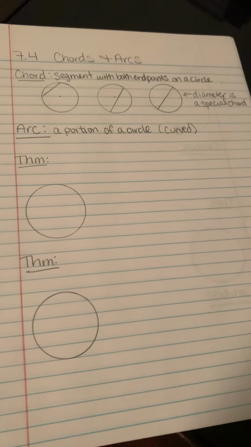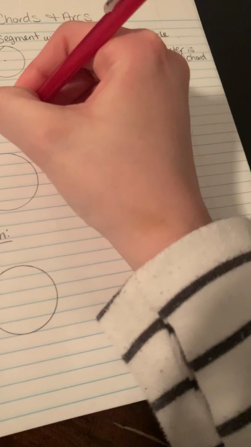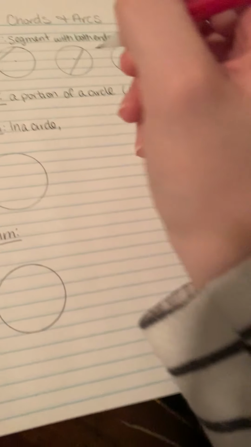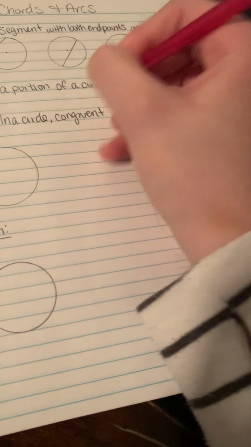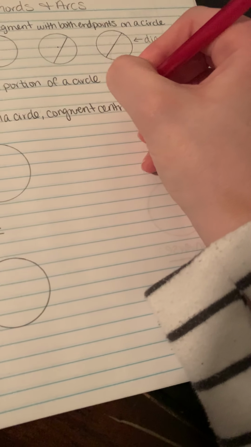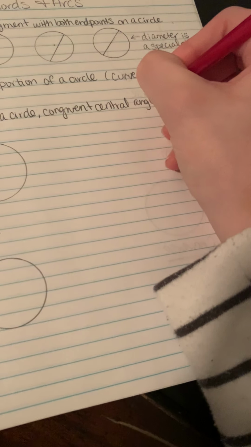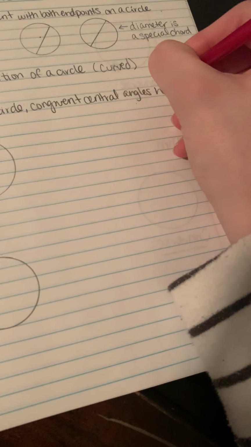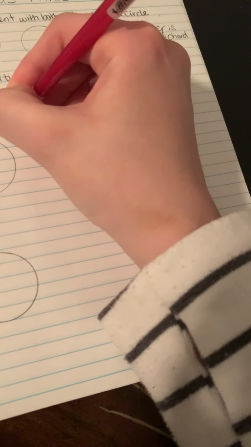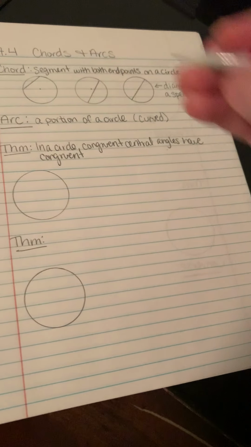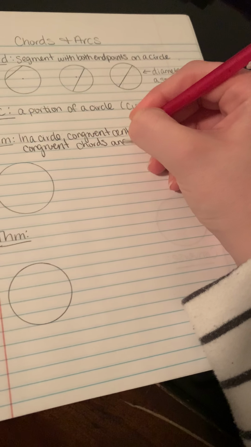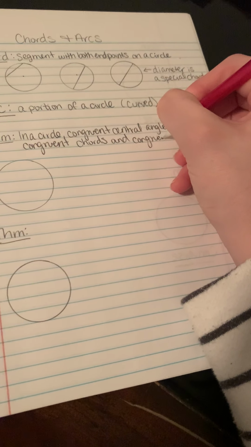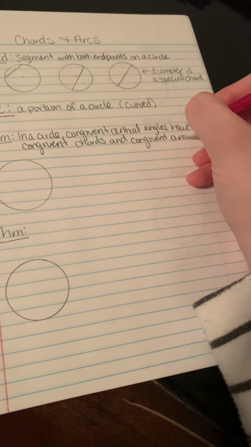So the first theorem says, in a circle, congruent central angles have congruent chords and congruent arcs.